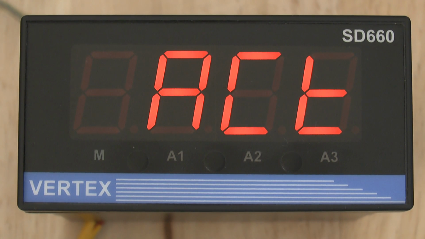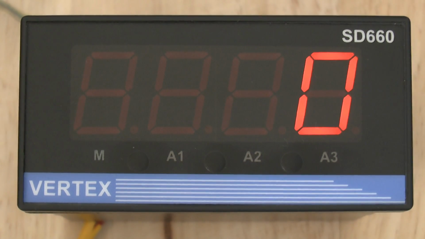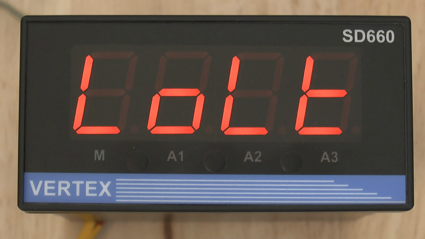The next parameter after this is the action parameter. This is where you change the indicator from working as a heating application or cooling. The next parameter is the low limit of your measuring range, and this should be typically set at 0. It's not exactly a low limit, it is more the low point of your measuring range, and it is not advisable to make this value anything other than 0 or a negative value if you are working with negative figures.